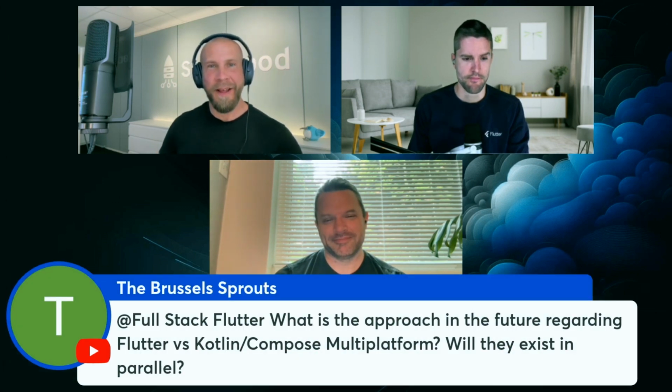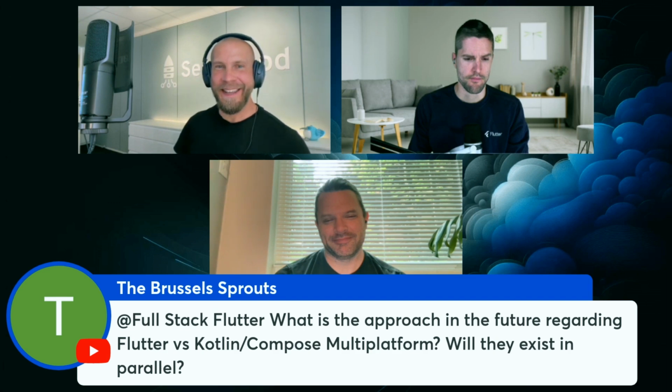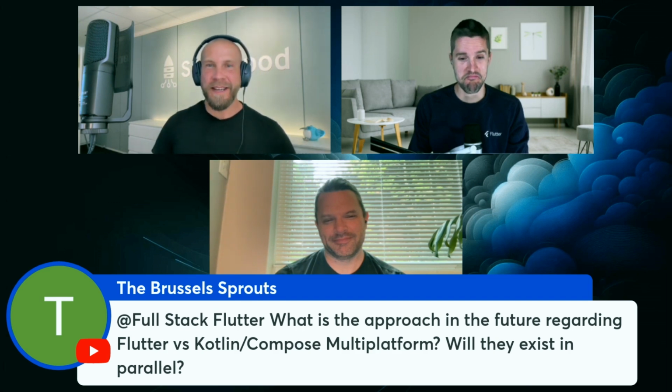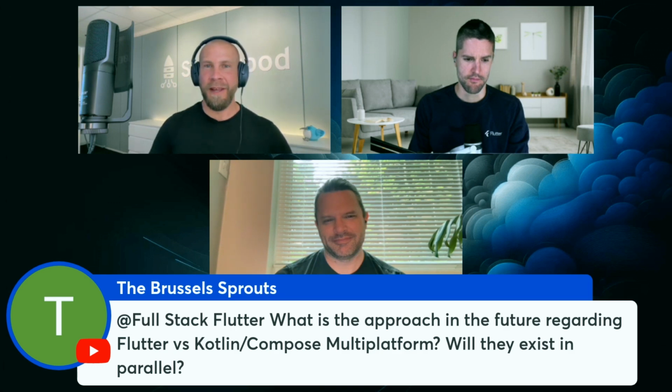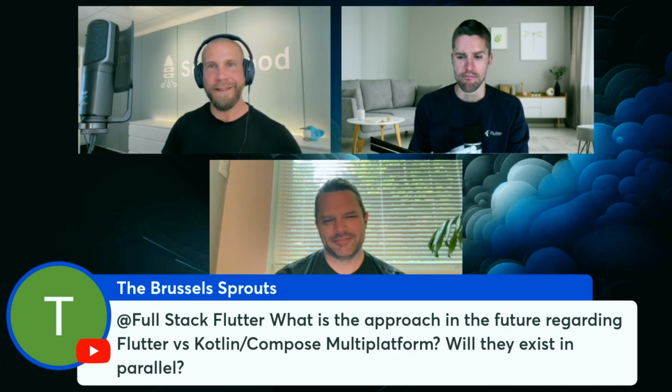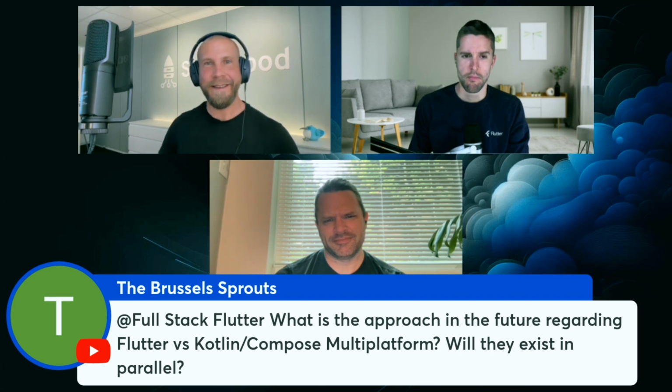Makes sense. So we got a question from the Brussels sprouts: what's the approach in future regarding Flutter versus Kotlin multi-platform? Are these supposed to exist in parallel, or are you competitors, or how do you guys view this?